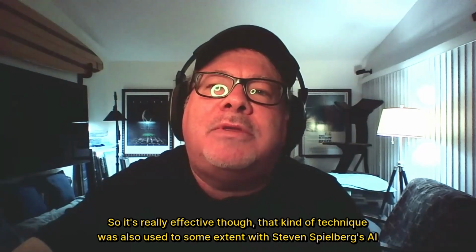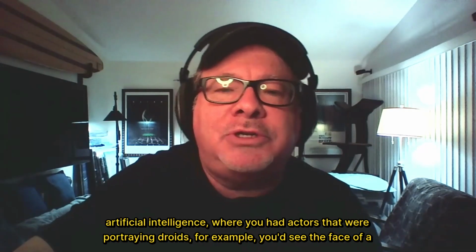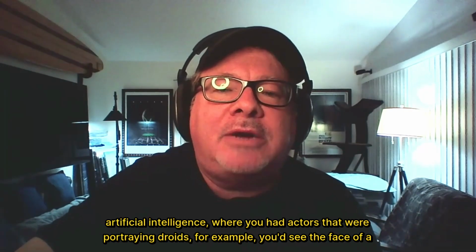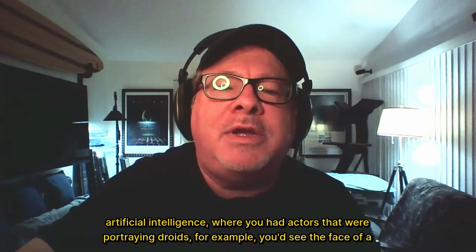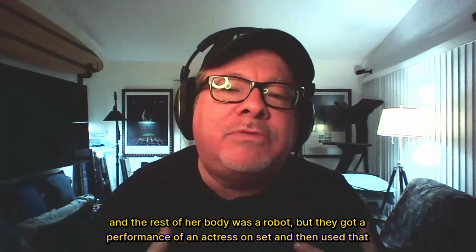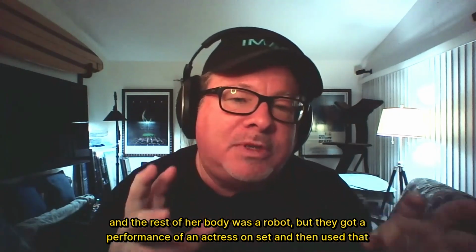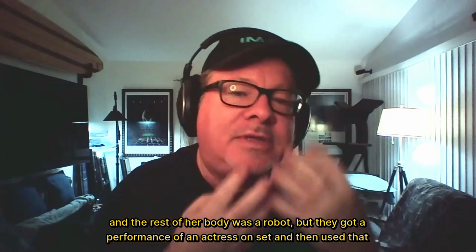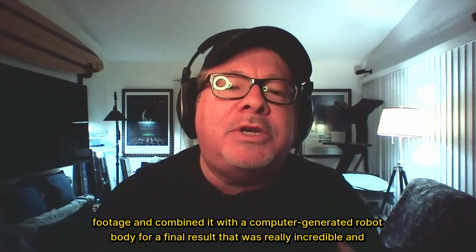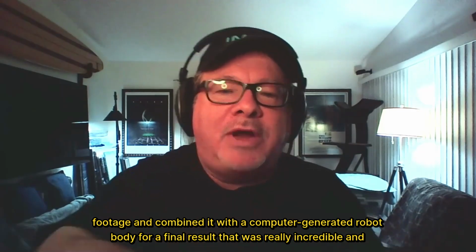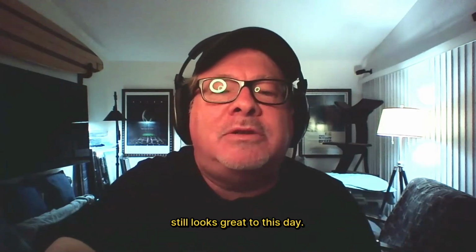That kind of technique was also used to some extent with Steven Spielberg's A.I. Artificial Intelligence, where you had actors that were portraying droids. For example, you'd see the face of a woman, but the back of her head was a robot and the rest of her body was a robot. But they got a performance of an actress on set and then used that footage and combined it with a computer-generated robot body for a final result that was really incredible, and it still looks great to this day.